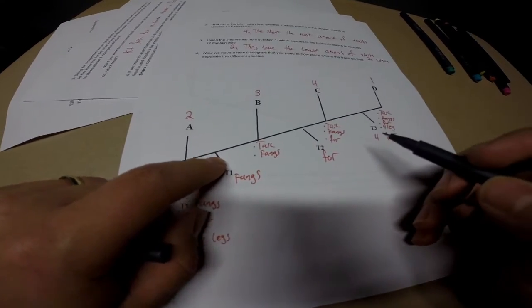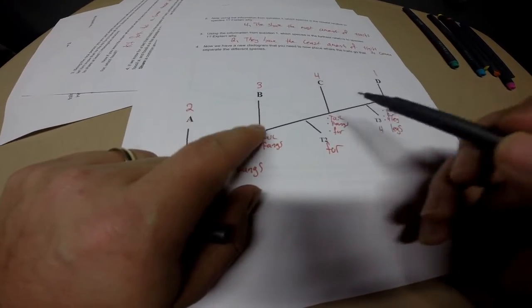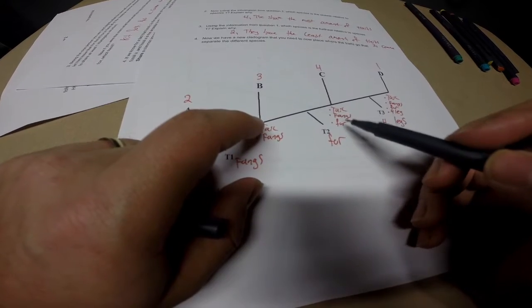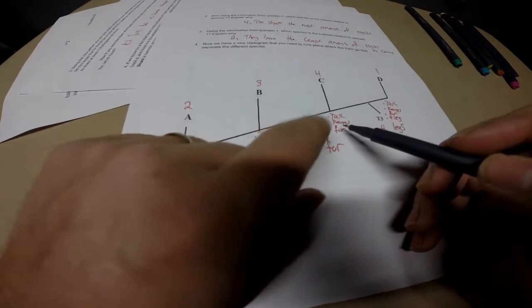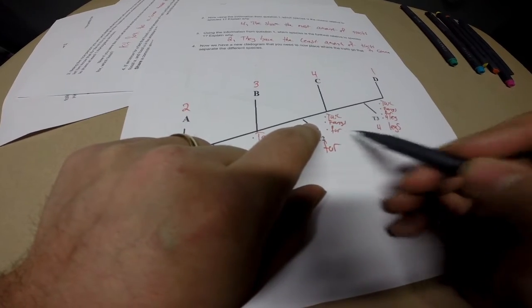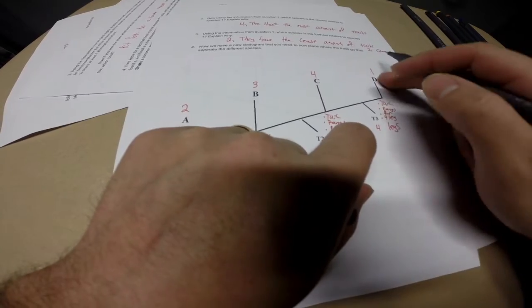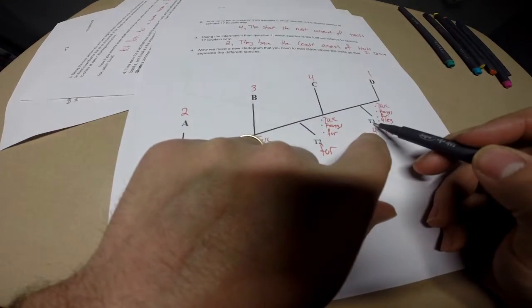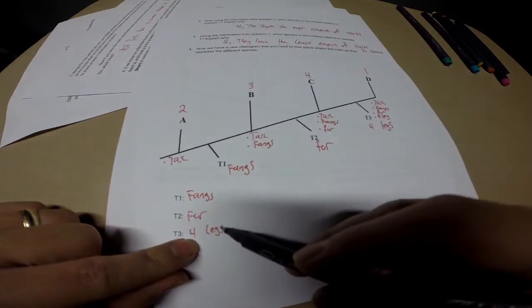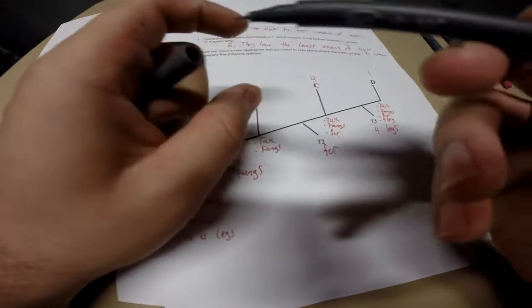Fur is going to be the one that separates 3 and 4, because they already have tails and fangs together, but 4 has fur, 3 doesn't, so anything above this point will have fur, which is true. That has fur, and that has fur. So right here, what separates species 1 and 4 is trait 3, which is going to be 4 legs, which is true, because look, no 4 legs, 4 legs. So that's how I answered number 4.